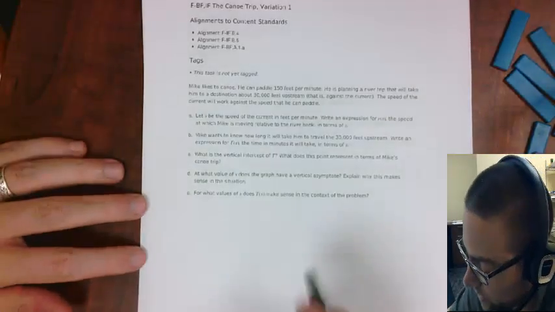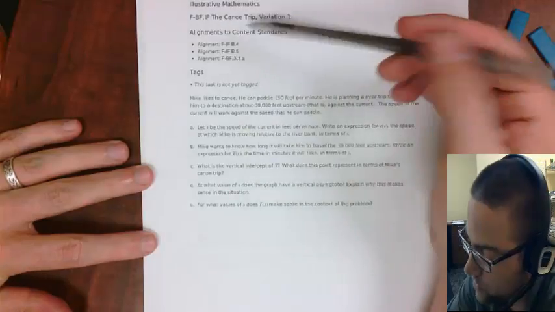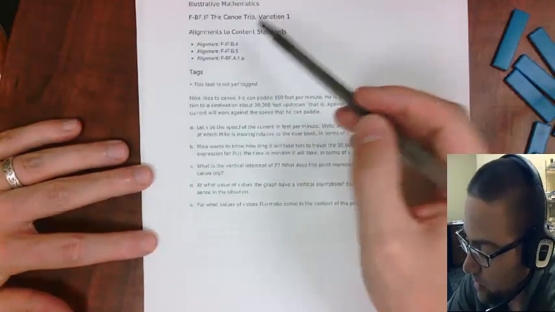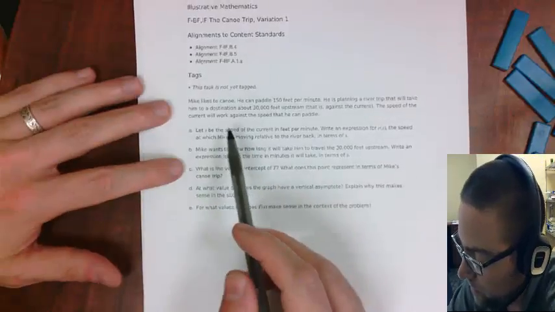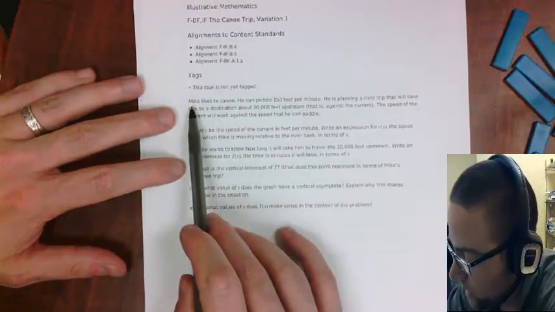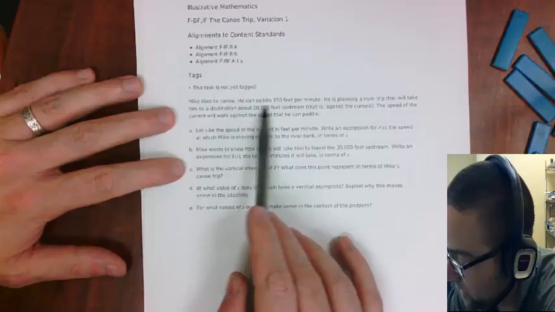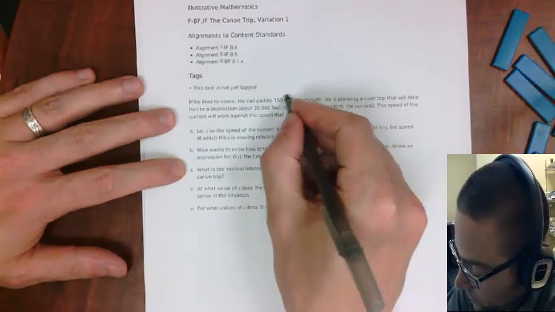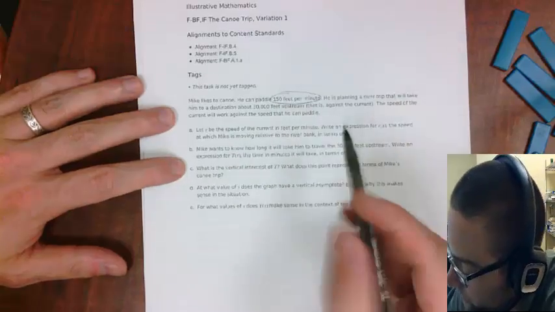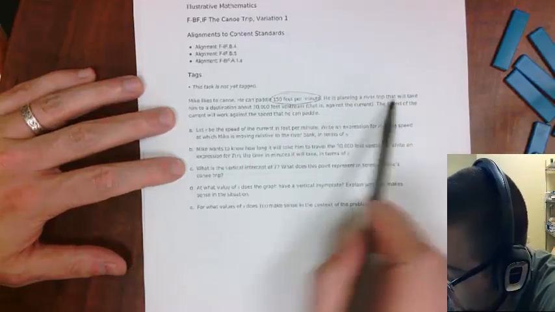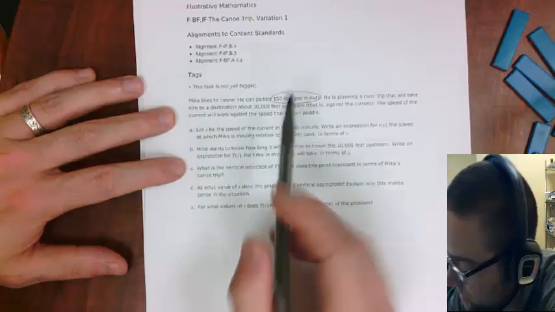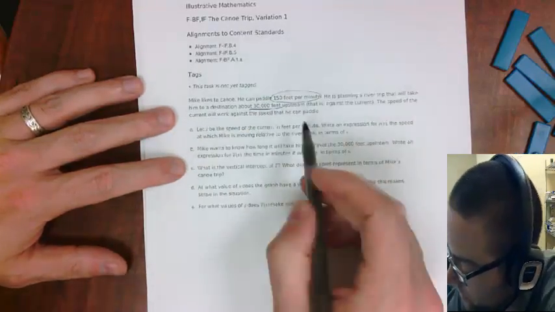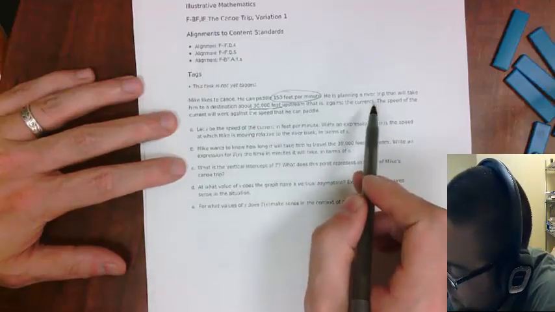Hello everybody, welcome back. I'm going to do a little task here about a canoe trip, using functions. Mike likes to canoe. He can paddle 150 feet per minute, so this is important information, 150 feet per minute. He is planning a river trip that will take him to his destination about 30,000 feet upstream. That is against the current.